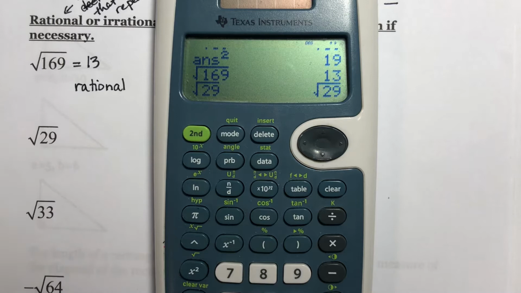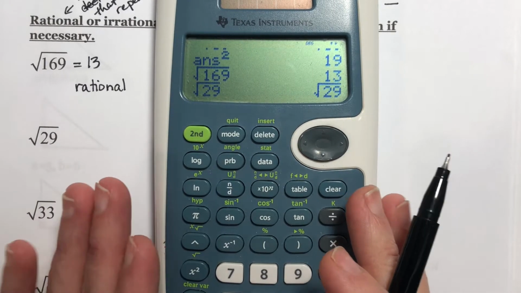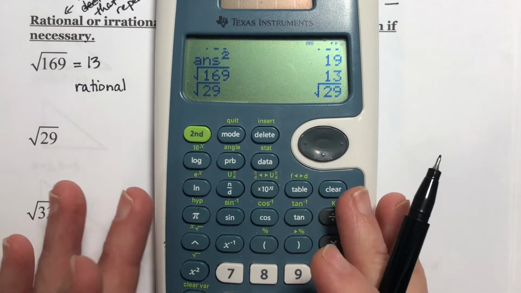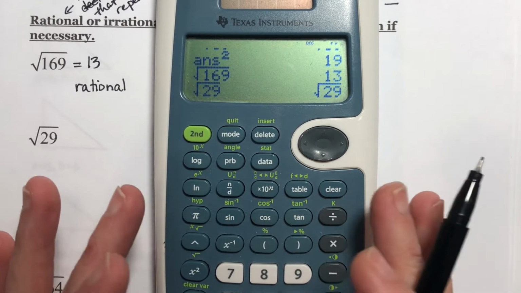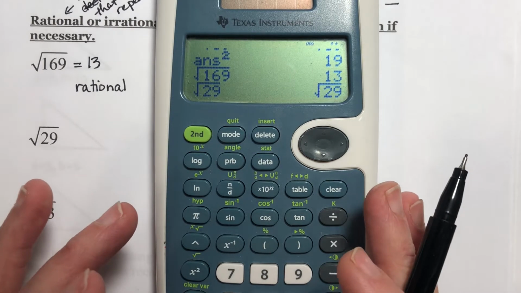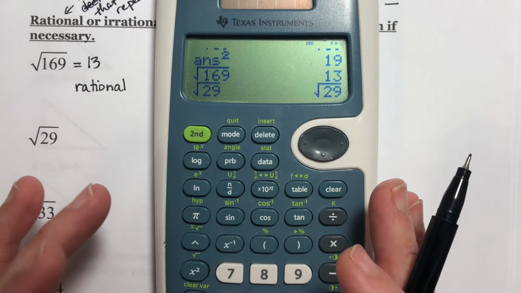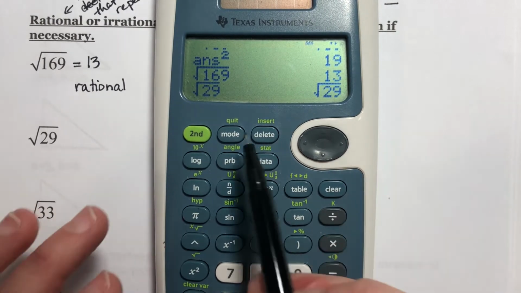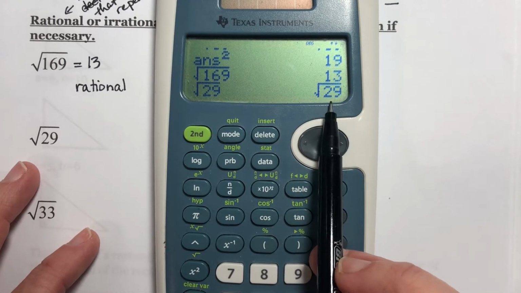If you don't have one of these two calculators, you may get a big ugly decimal here. These particular calculators simplify some radicals, which is going to be really useful in the coming sections, but absolutely not necessary to have. And even though these calculators do some of these, they don't do all of them, so you're still going to have to learn how to do it on paper. But right now, the square root of 29, it just gave me the square root of 29. I need a decimal for that.